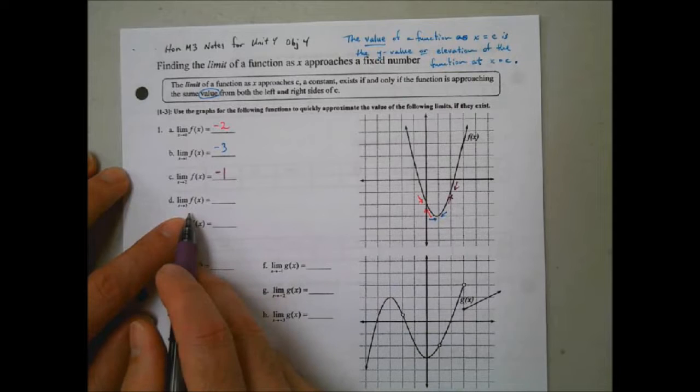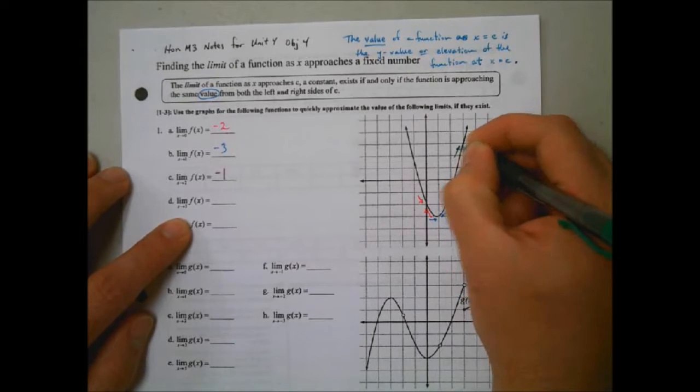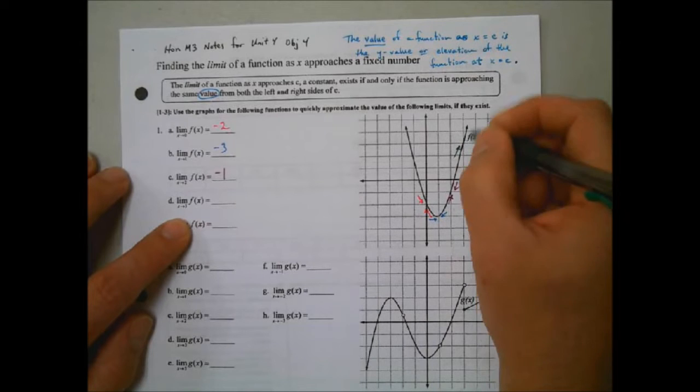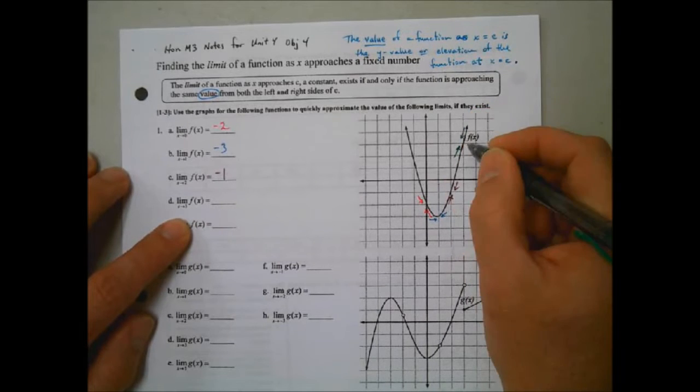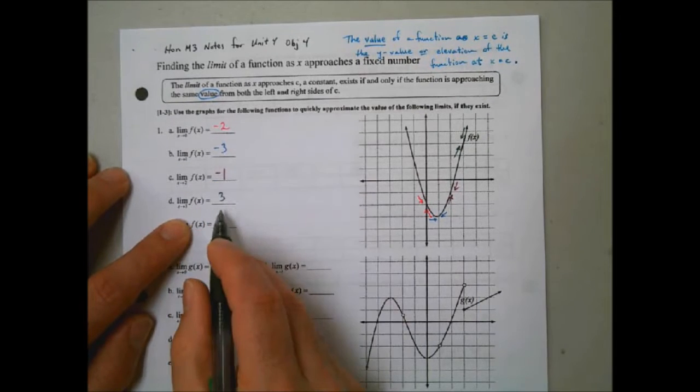Limit as x approaches 3. Well, if I sneak up from the left-hand side, it looks like it's approaching elevation 3. If I sneak up on the right-hand side of it, it looks like it's approaching elevation 3. So the limit as x approaches 3 is 3.